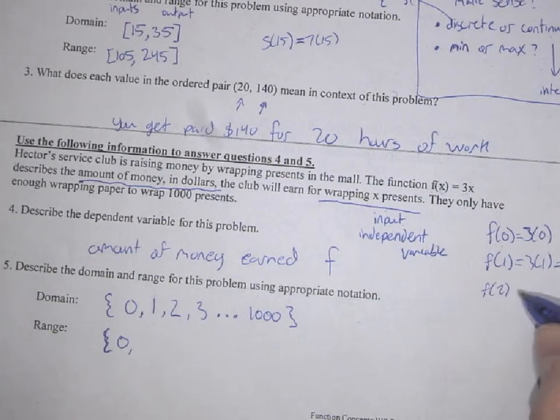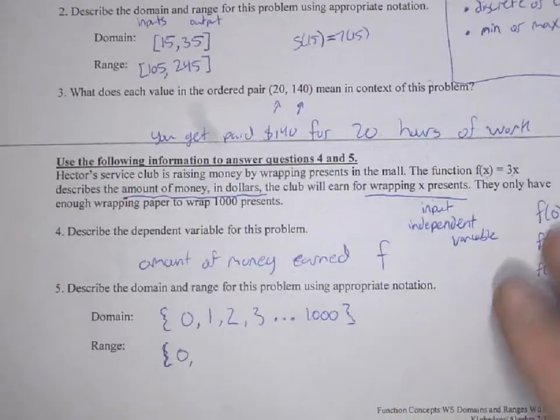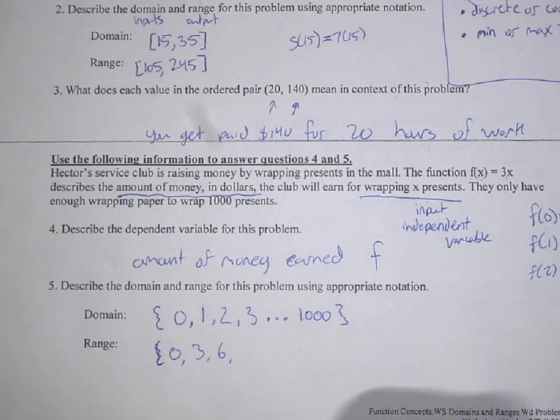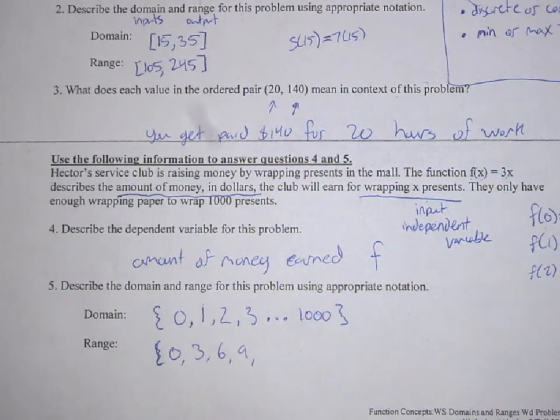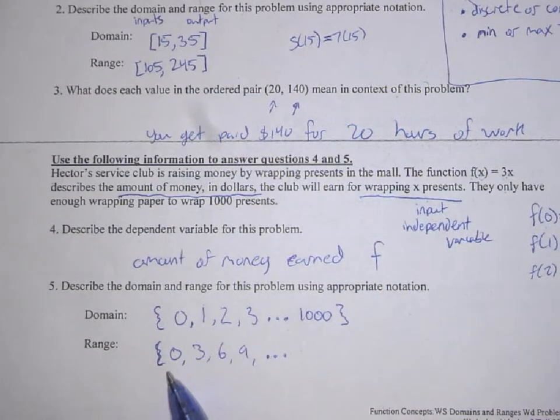Right? F of 2 is going to be 3 times 2, which is 6. So I can make $3, I can make $6. Notice there's no way for me to earn $2. There's no way for me to earn $1. I can do 0 or 3, and the in-betweens, there's like a gap in between here. I can't earn $1, I can't earn $1.50, I can't earn $2. It just goes 0, 3, and then 6. Okay, after that I could make $9 if I wrapped 3 presents, and so on. And you can see the pattern. It's not every number, it's every 3 numbers, basically.